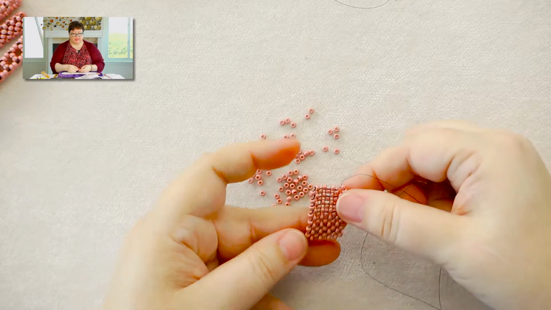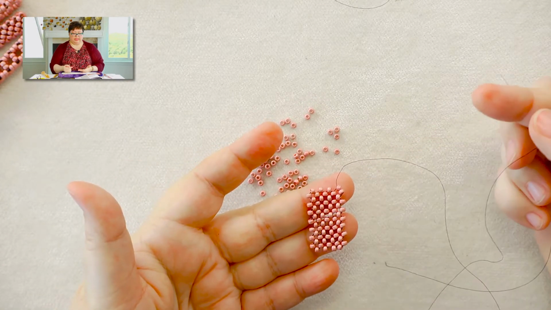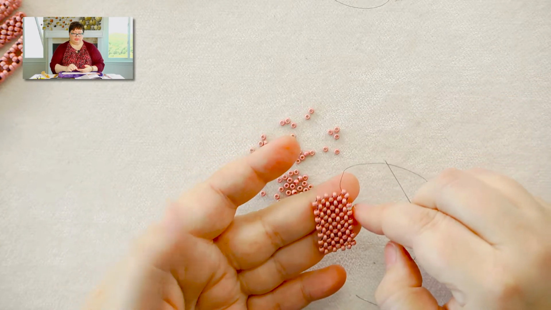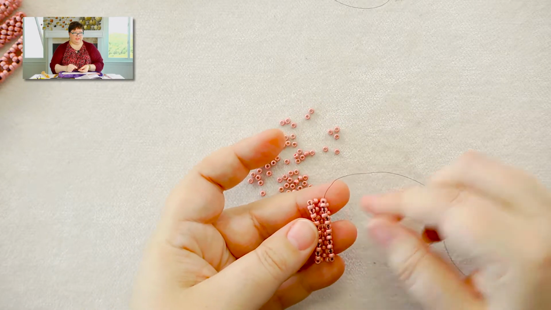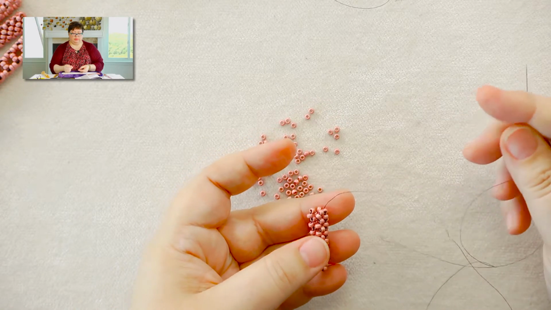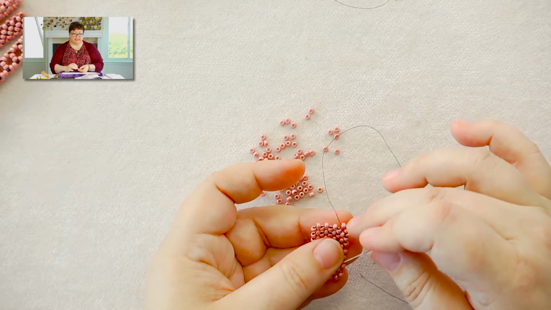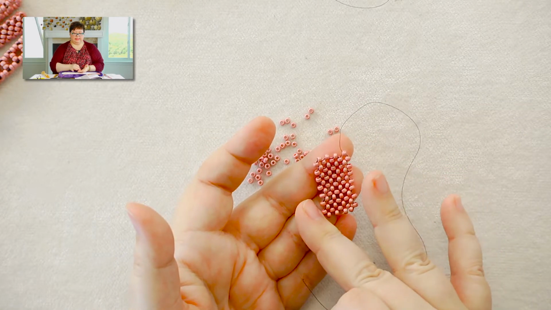Okay, so here is a flat piece of right angle weave. Let's say that this is all the length that Barbie needs for her necklace. And now I want to turn this into a tube instead of making it flat, because she wants a tubular right angle weave necklace. Okay, so the first thing is I want to join the long sides together.